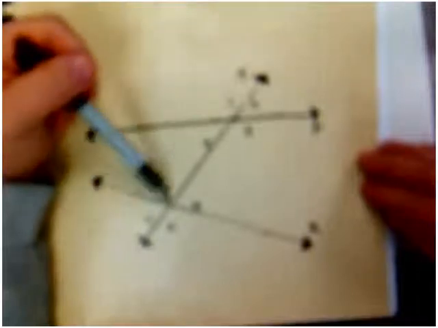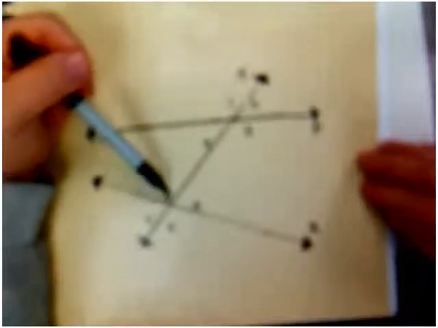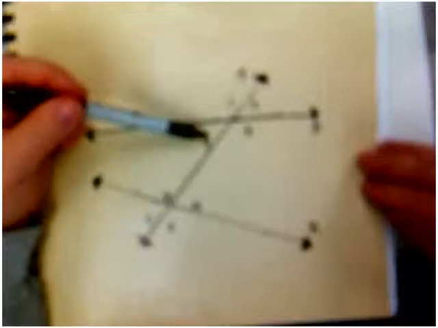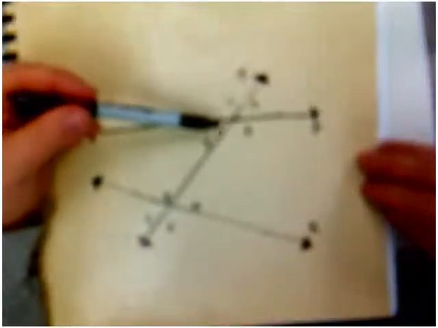If we stay down below in the 5 area and we go to the other side, we find number 7, just below 5, that's an exterior. So its corresponding would be 4, because it's on the interior and a different vertex.